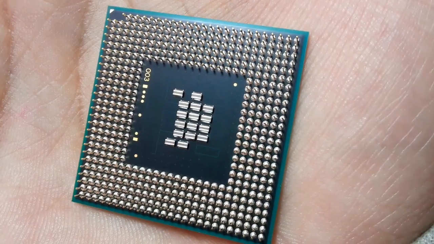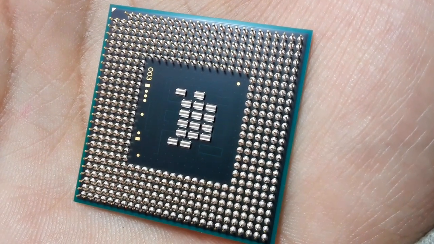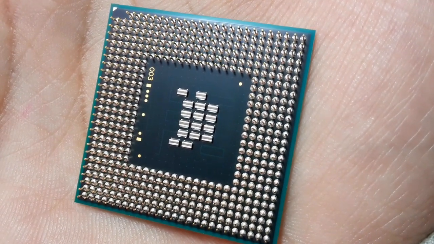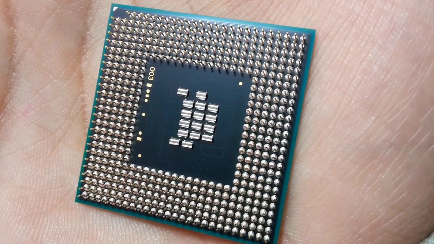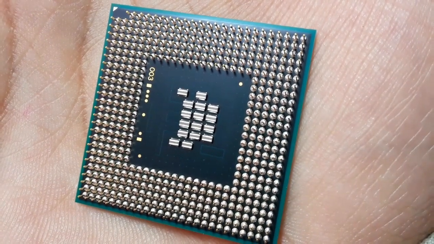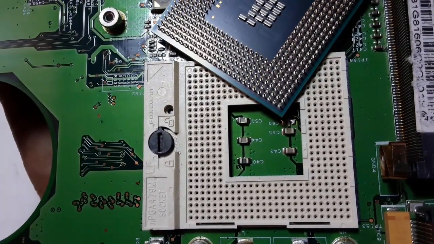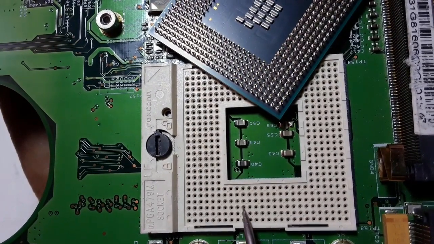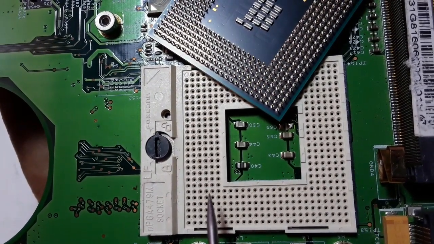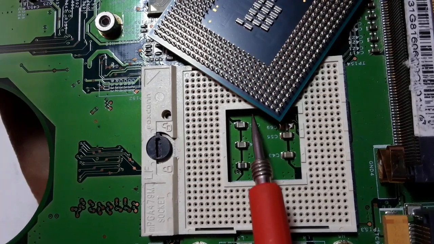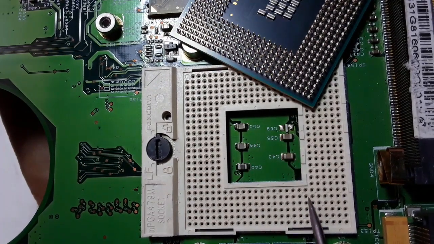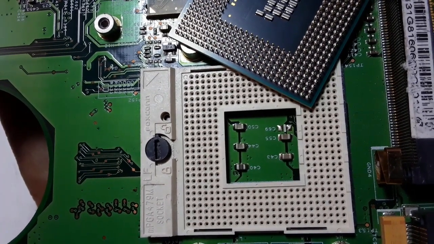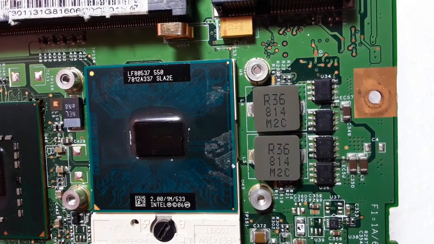As you can see here, these are the CPU pinouts. All pins are good. All these pins are serviceable, so no problem with the CPU. Also, you should check the CPU socket. It seems good. No damage in the CPU nor in the CPU socket.